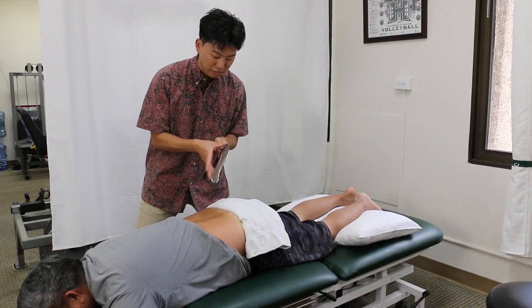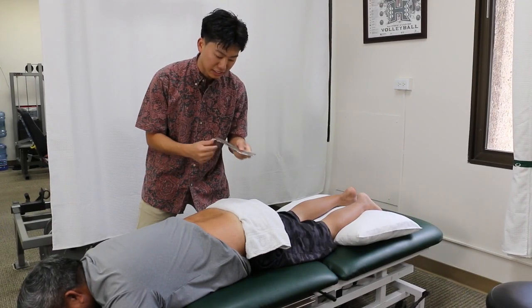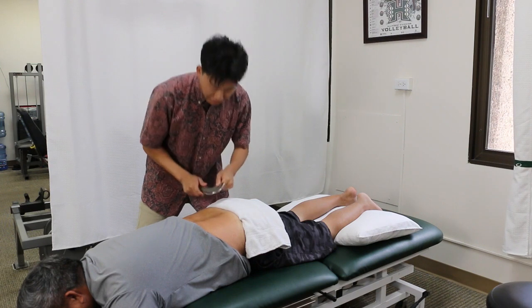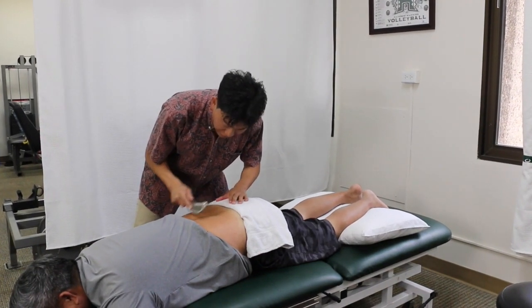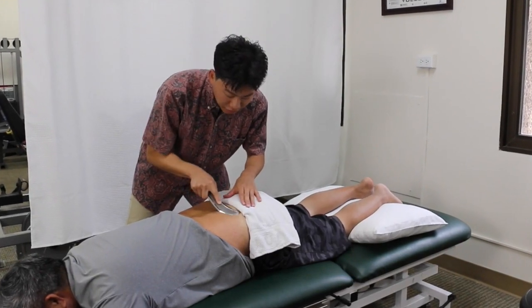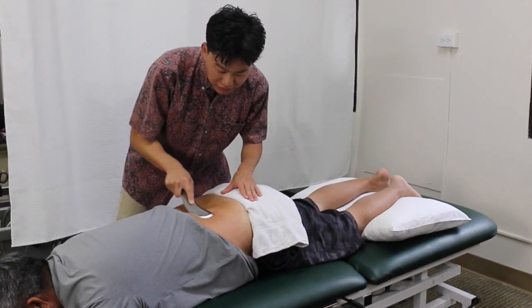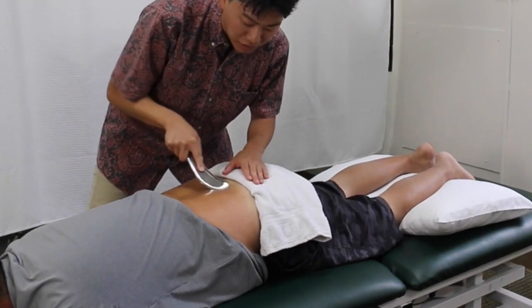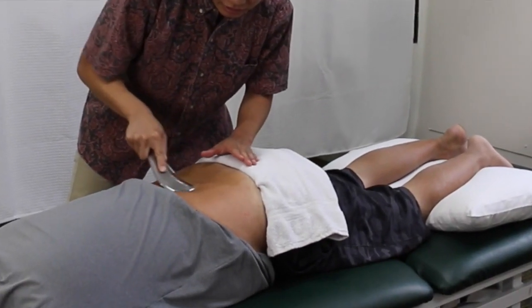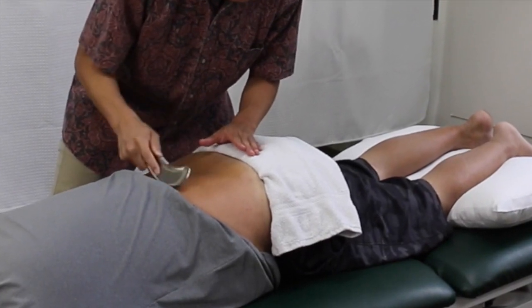So this is one of the instruments that I use. It has a nice beveled edge here, and I just kind of work over the muscles, and as I pass over the muscle, I can feel the areas of tightness. I can feel adhesions that have built up on the muscle, on the fascia, and we can kind of work to loosen that up.